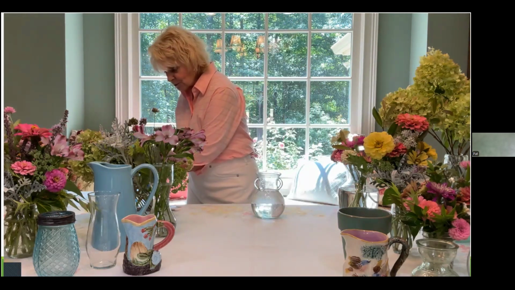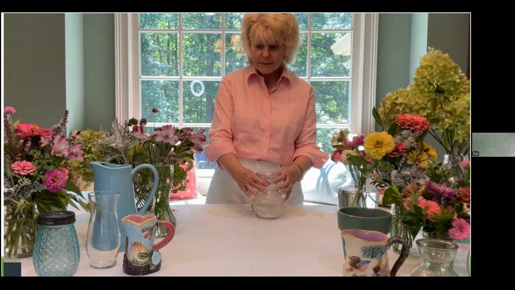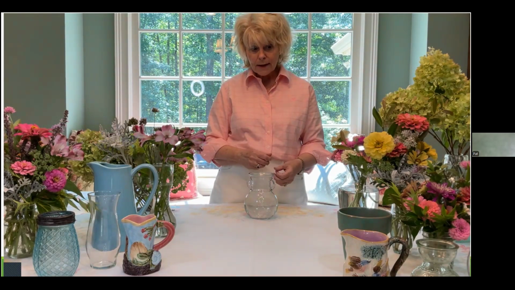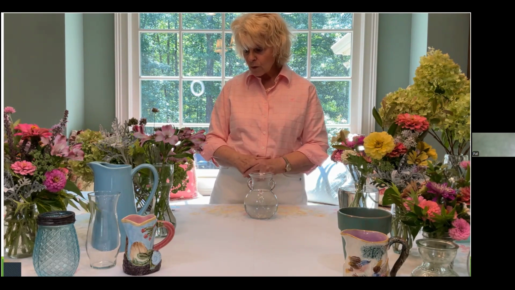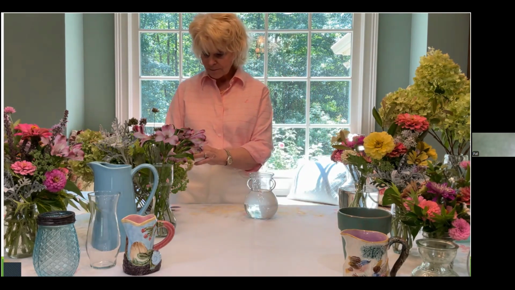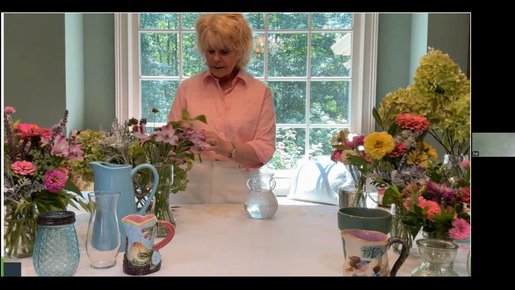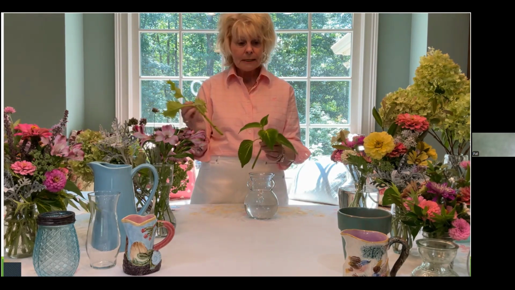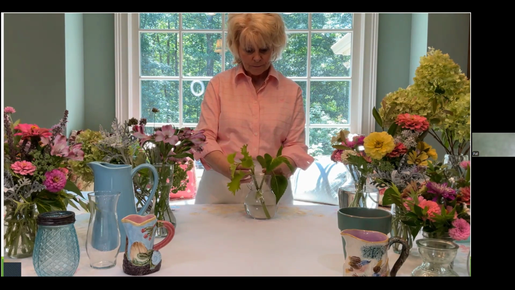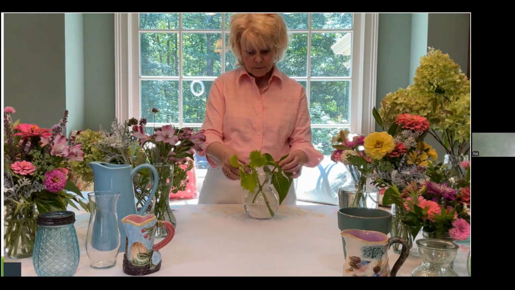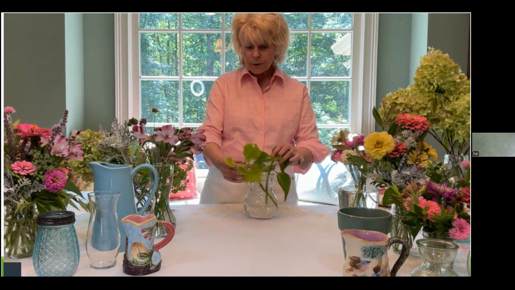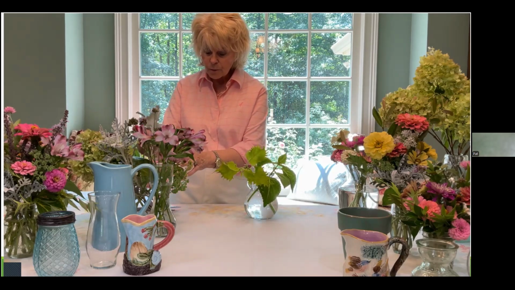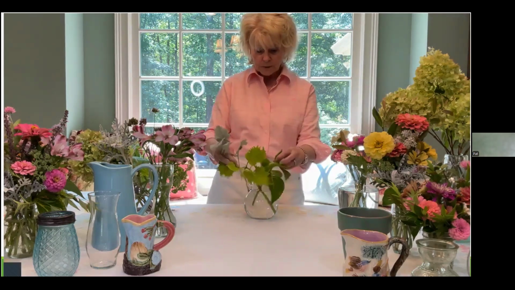Okay, let's get started. And as I'm demonstrating this, I'm going to talk a little bit about some of the elements that I used for my arrangements. So one of the things I love to use is coleus. And let me tell you, there are so many different types of coleus. And these came from our greenhouse that we grow many, many coleus for our garden fair in the spring.